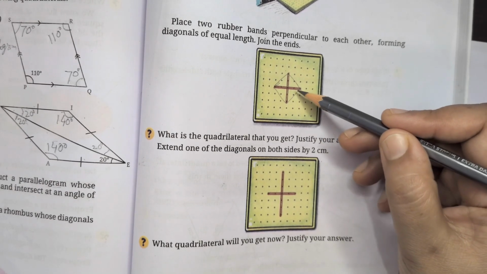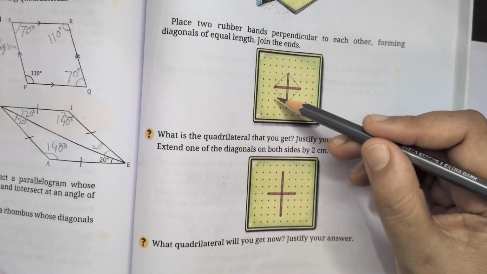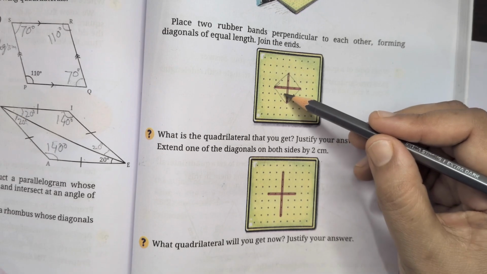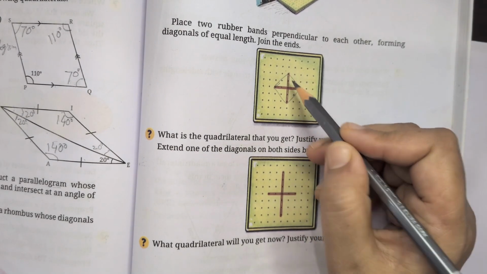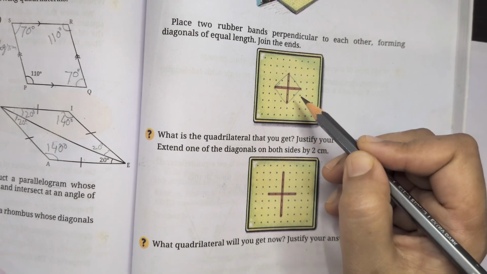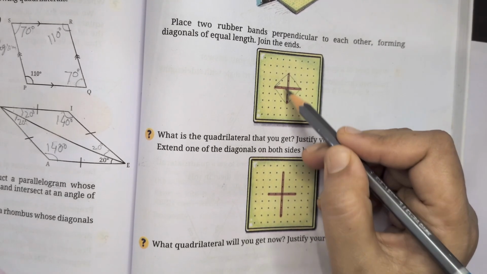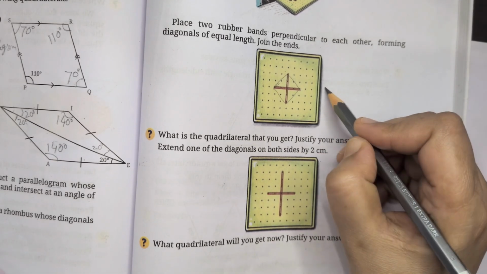Here these diagonals are equal, which means if the diagonals are equal and all sides are also equal, we can write that AB and CD are equal, with the name ABCD. Then this is a rhombus, and with diagonals of equal length, it will become a square.